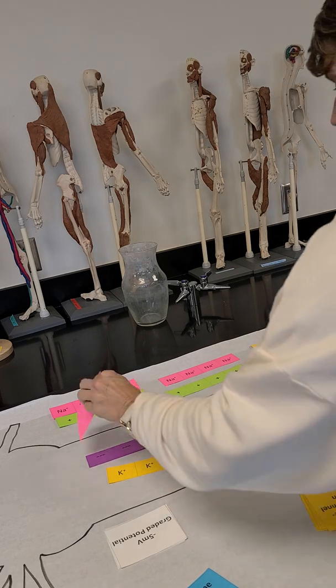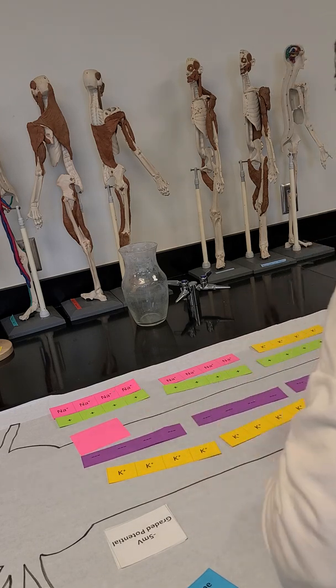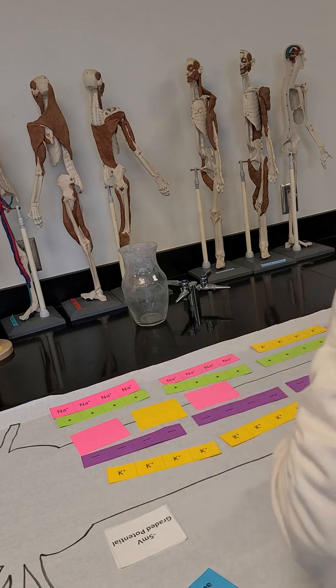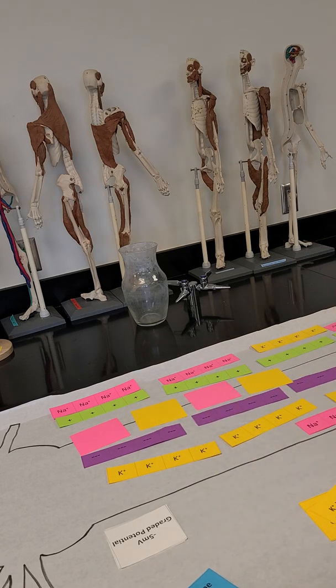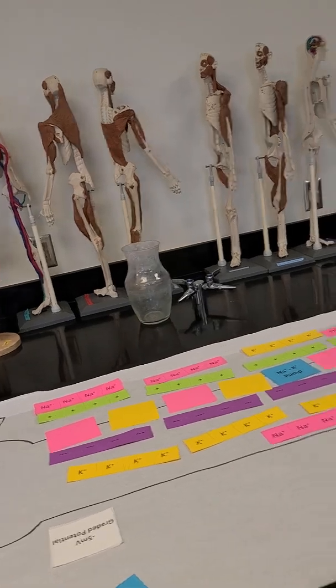I'm just placing them down in this pattern that I created. Not that they're arranged like this, but just for our purposes. Of course these membrane proteins would be all the way around, but we can't picture them all the way around. We're just doing two-dimensional.